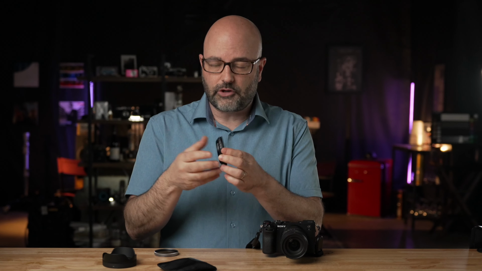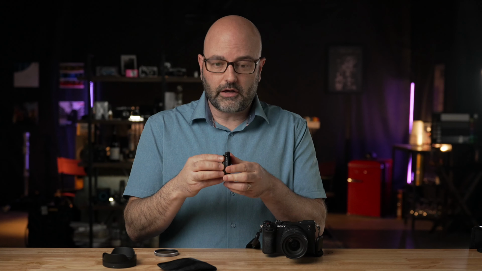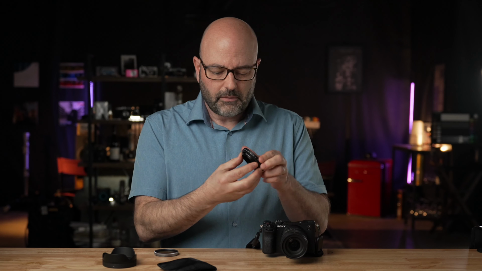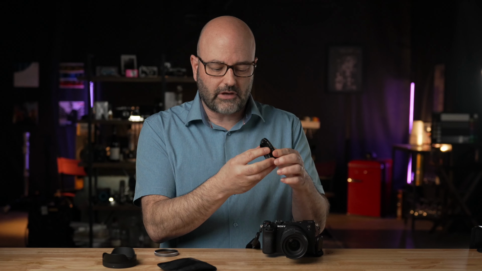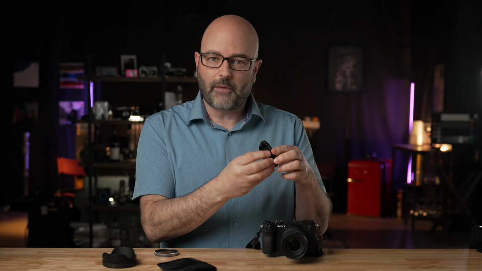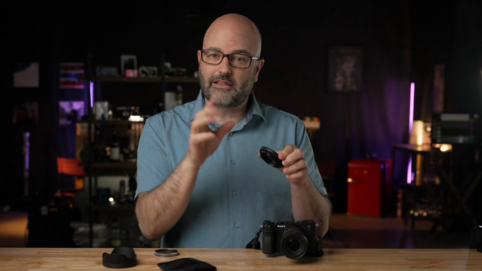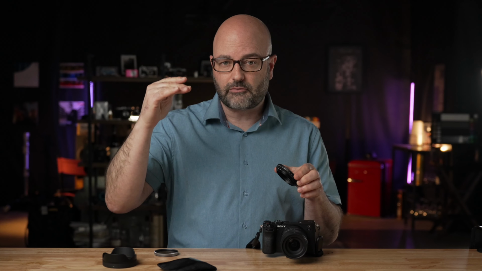Variable NDs, which most of us have used, are exactly that. They're variable, but to match 2 or more cameras with variable NDs gets really tricky, because it's an operator thing. What if it's not exactly in the same place? Then you have an exposure difference.